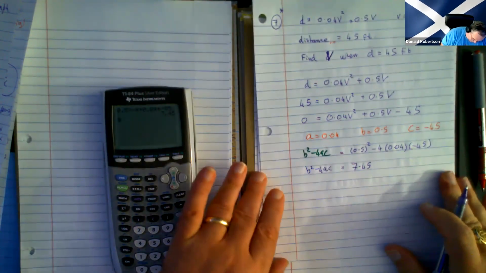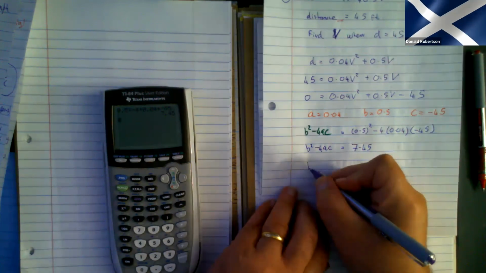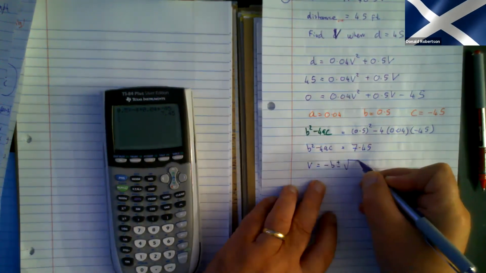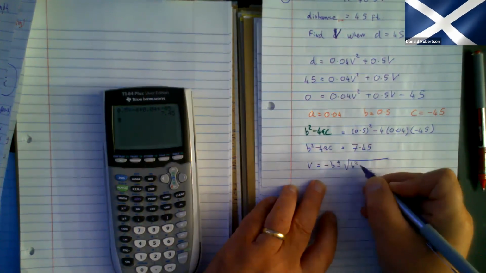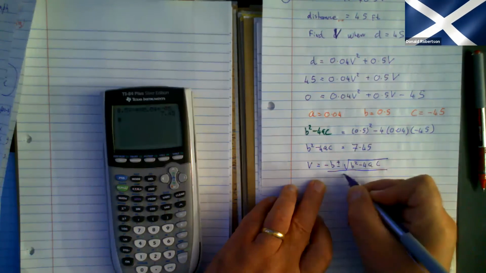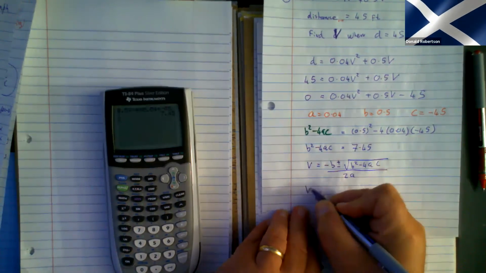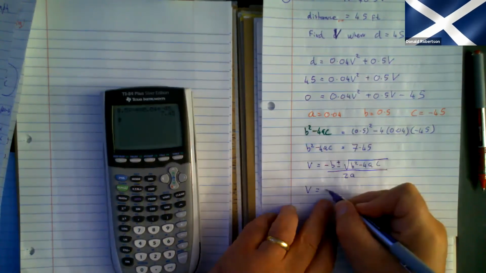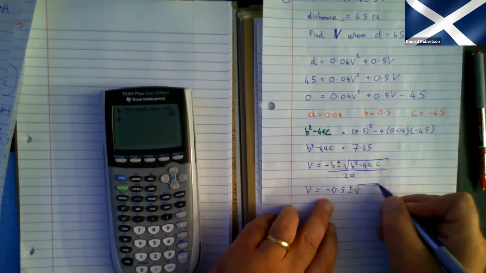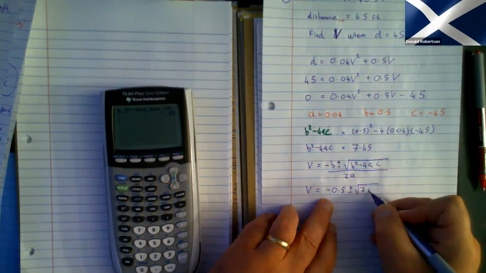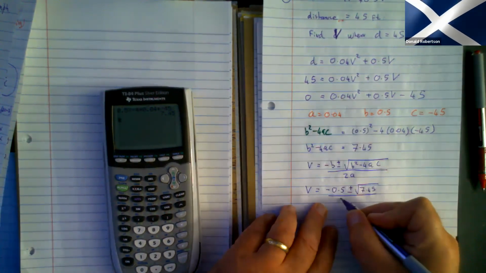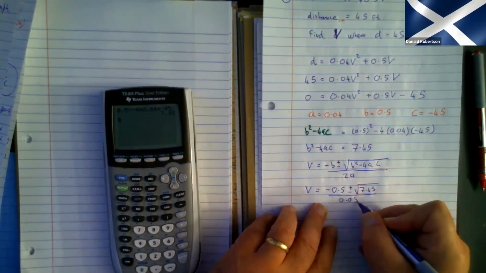So our equation is going to be v equals negative b plus or minus the square root of b squared, take away 4ac, all divided by 2a. So it's going to be negative 0.5 plus or minus the square root of 7.45, all divided by twice this, which is 0.08.